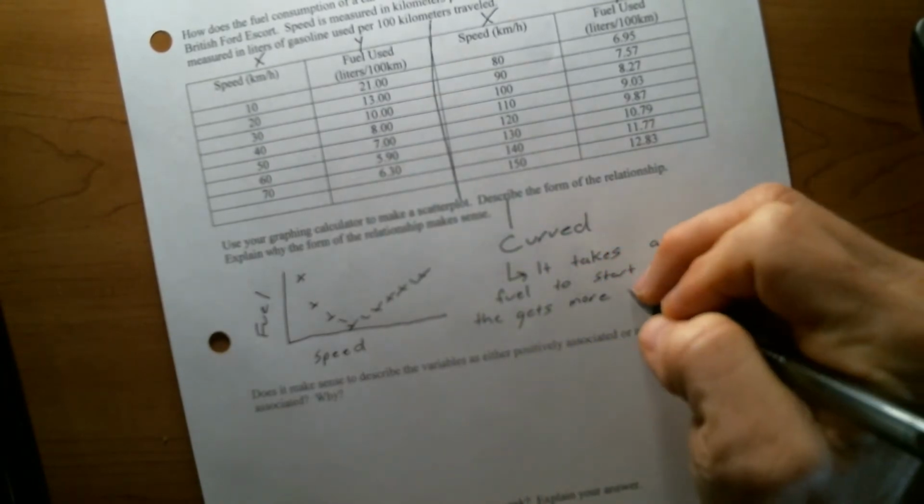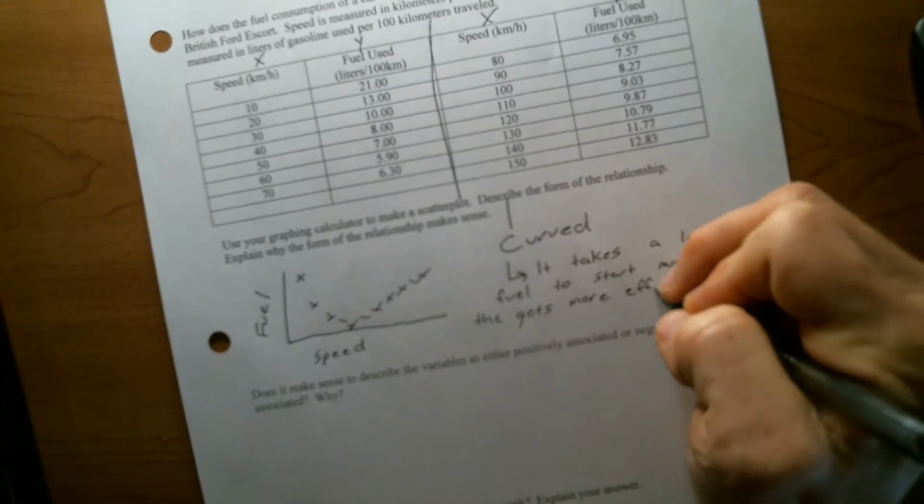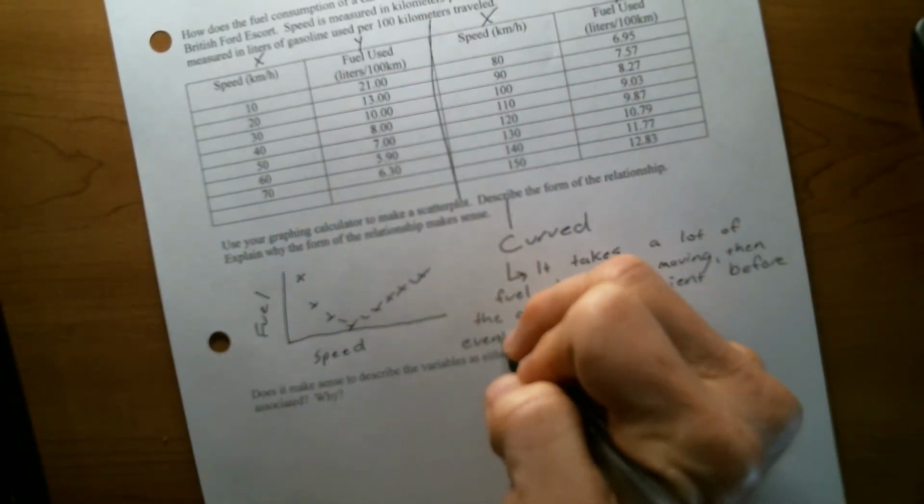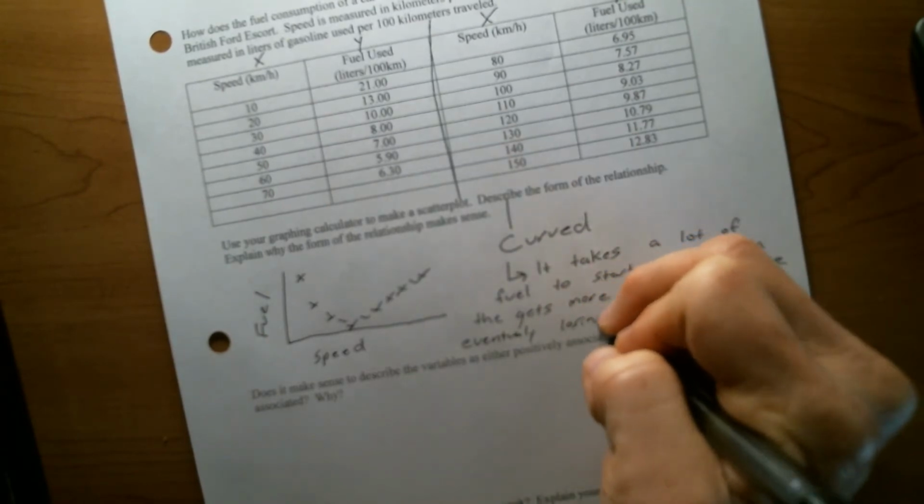You don't have to overcome that initial inertia. Before eventually losing efficiency as you drive at high speeds.